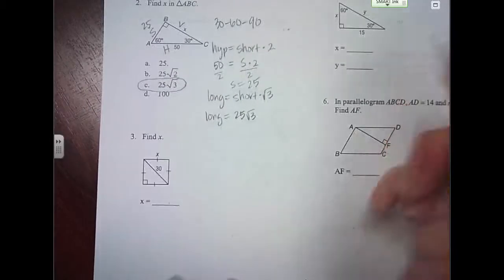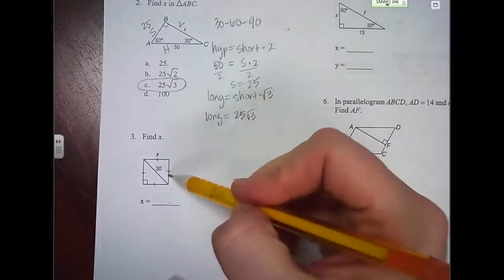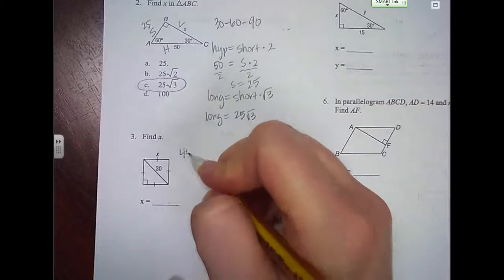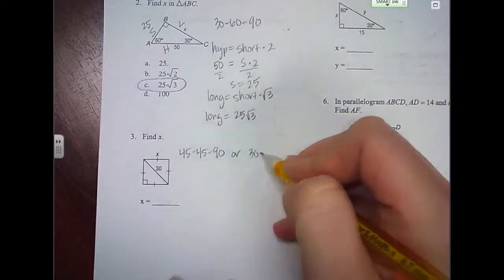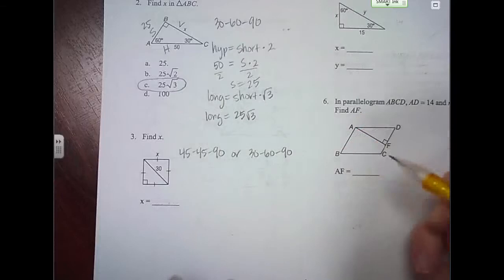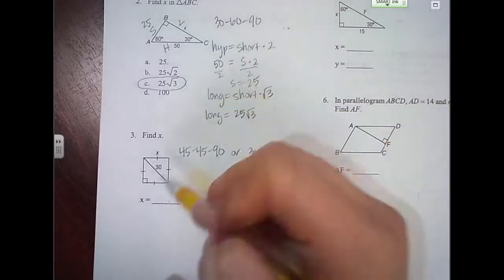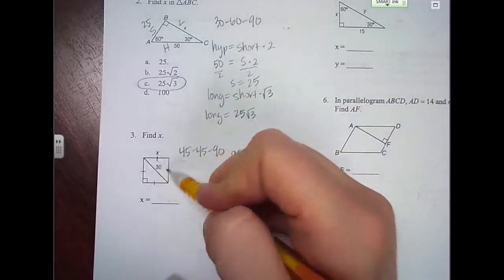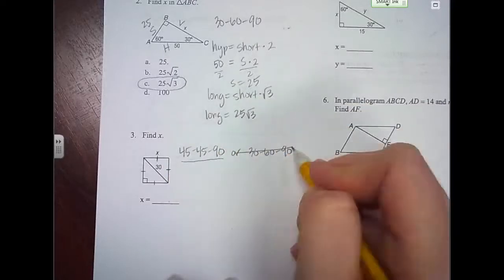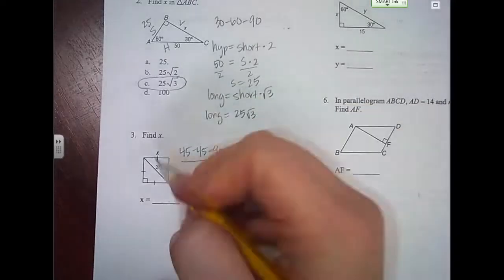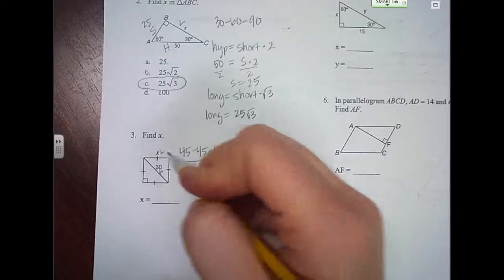Number 3, you have to first ask yourself which kind of triangle this is. Is it a 45, 45, 90, or is it a 30, 60, 90? So in order to tell, if you're given a square, you can see these congruent marks. That means these sides are the same, which means it's a 45, 45, 90. Okay, so we're given the hypotenuse and we want to find a leg.